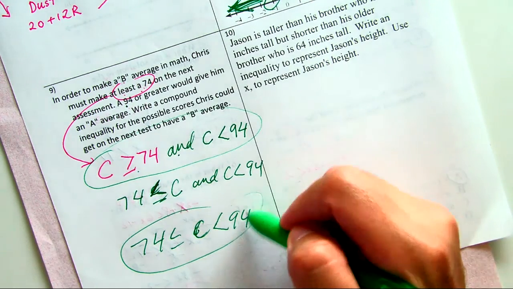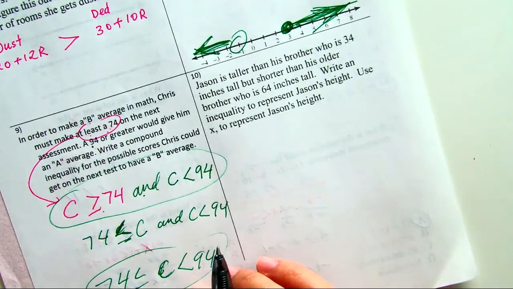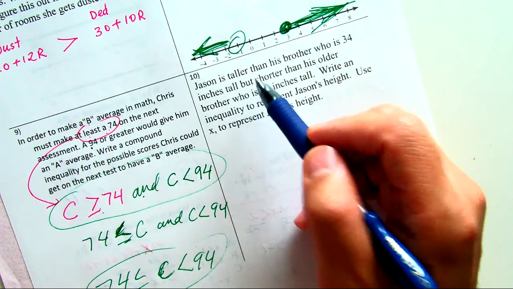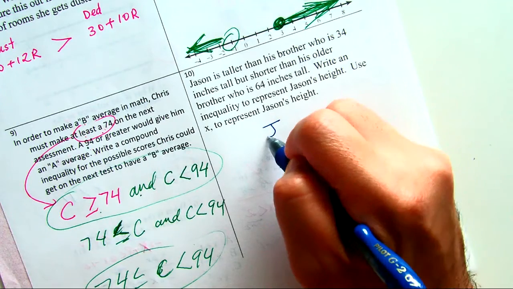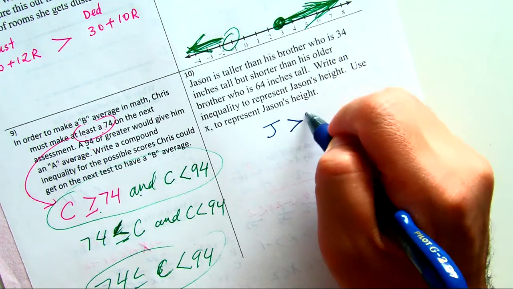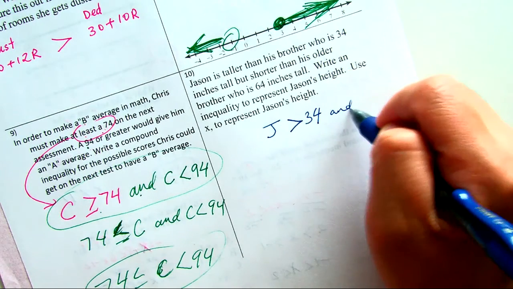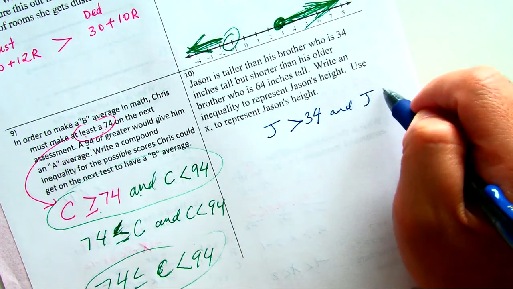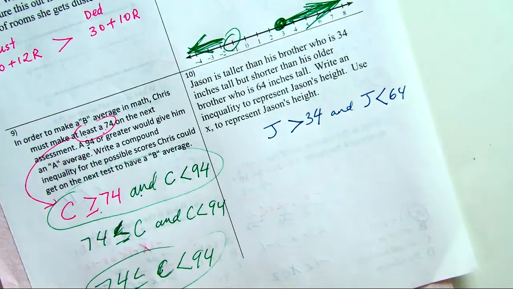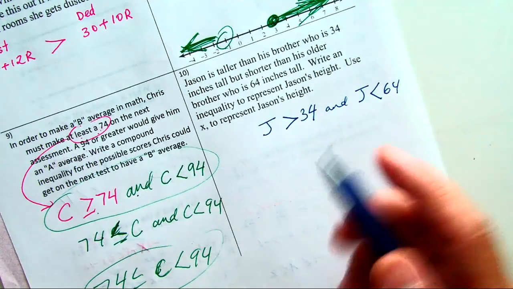Alright, number 10 is similar to number 9, just a little bit. So here's how it is. Jason is taller than his brother by 34 inches. But that means, and Jason is shorter than his brother, who is 64 inches tall. So we want to represent which ones are the answer to this, right? So before we do that, we reverse this.